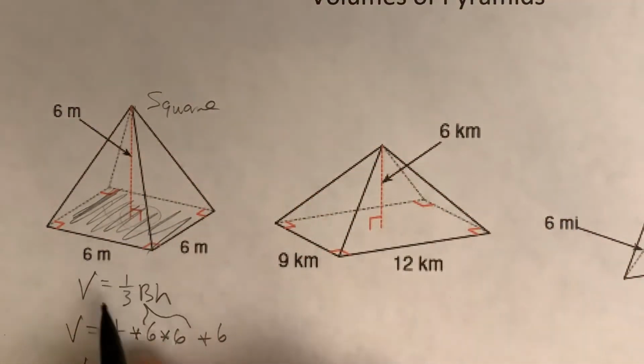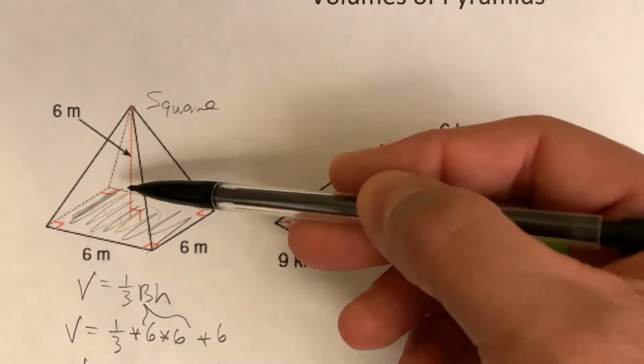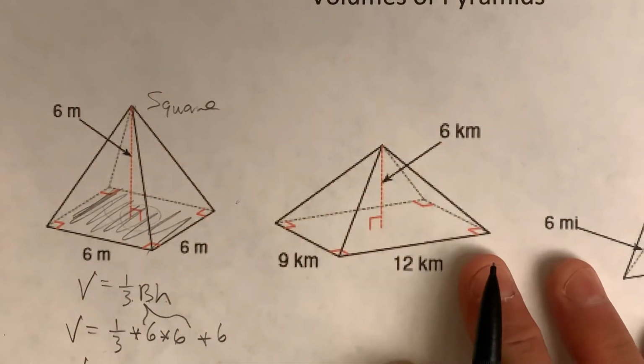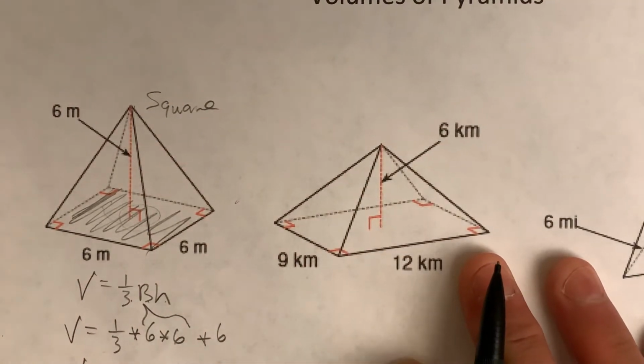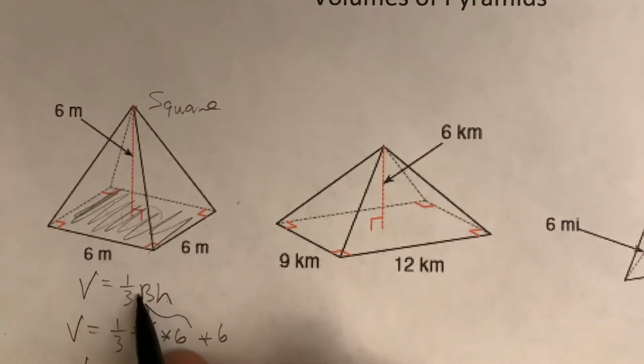So we have to find the formula, which is the base area times the height times a third. It's exactly 1/3 of a cube. So if a cube measured 6 by 6 by 6, and it was a cube, like a die, or a Rubik's Cube type thing, then this pyramid would be 1/3 of that. That's why the formula works that way.